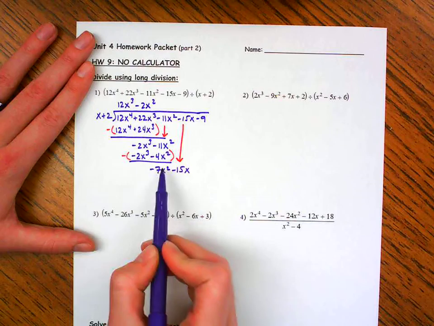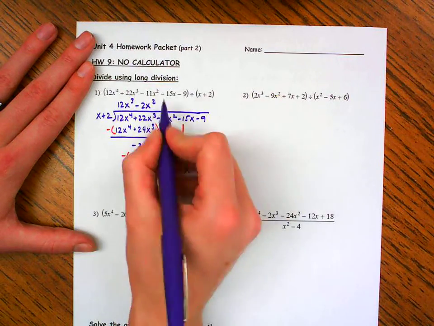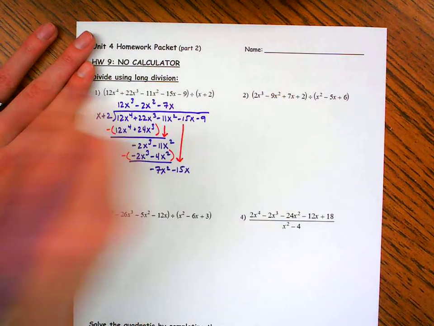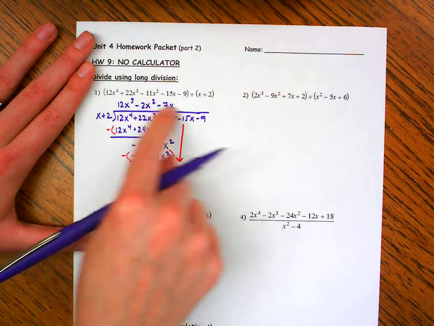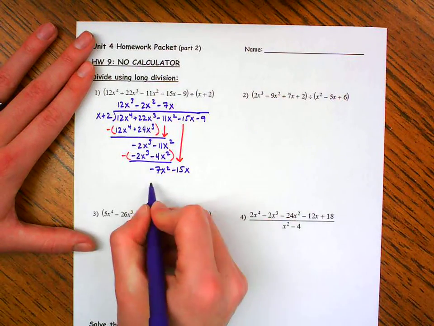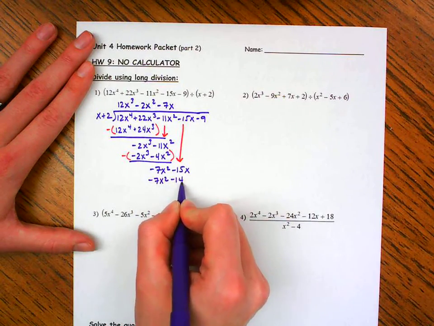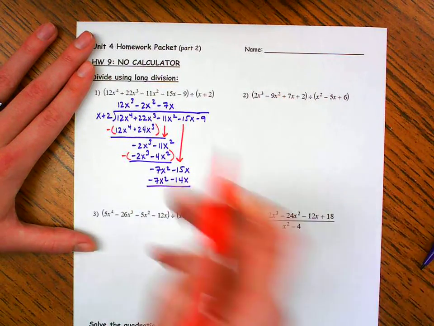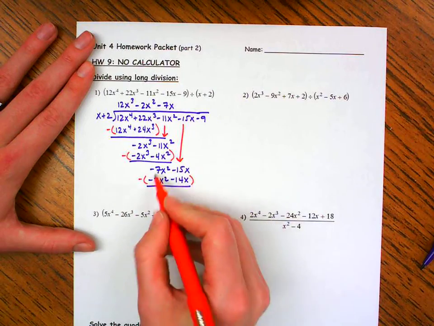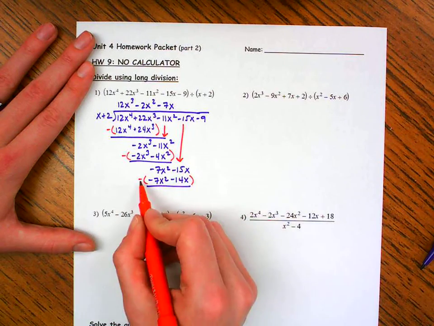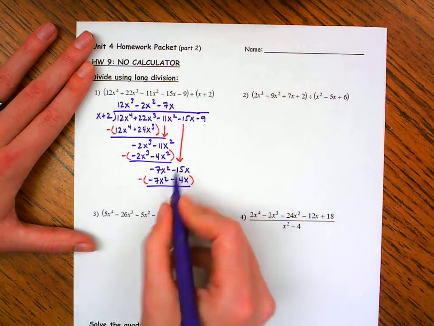Again, I'm going to take my leading into my leading, so x into negative 7x squared will give me a negative 7x. I'll multiply that through, that'll give me a negative 7x squared minus 14x. When I subtract these, I'll get 0, and then I have a negative 15x plus 14x, so negative x.